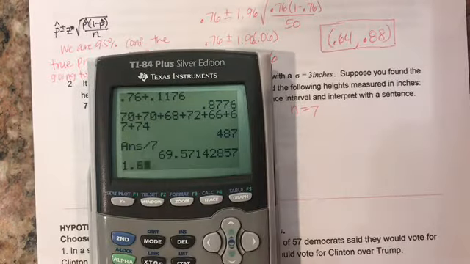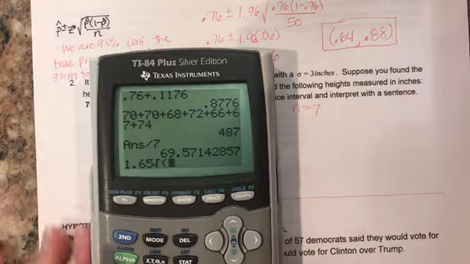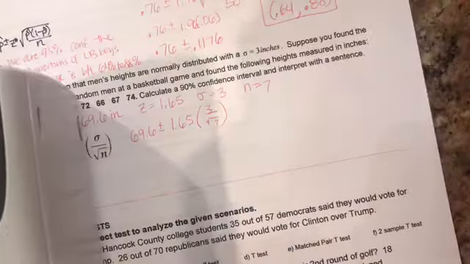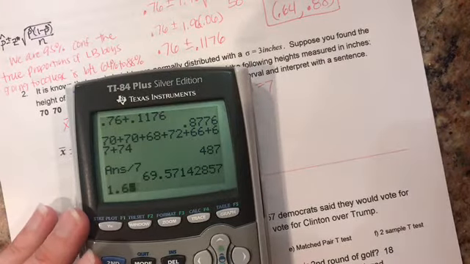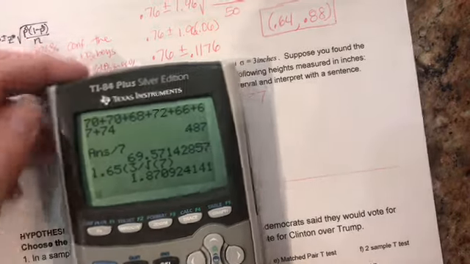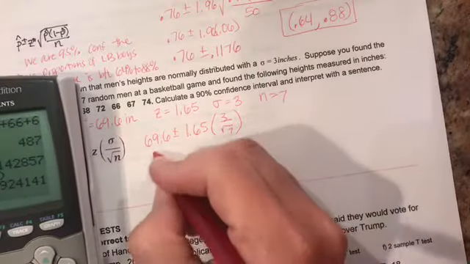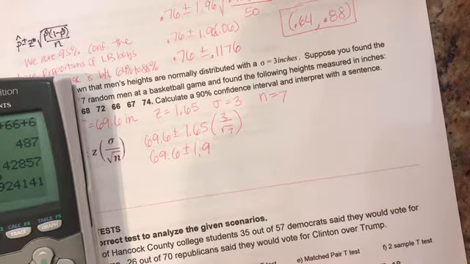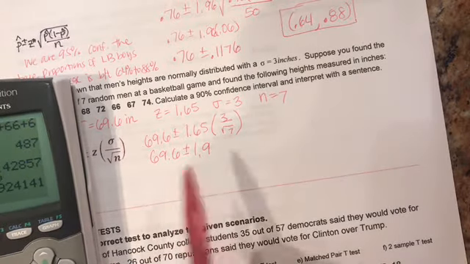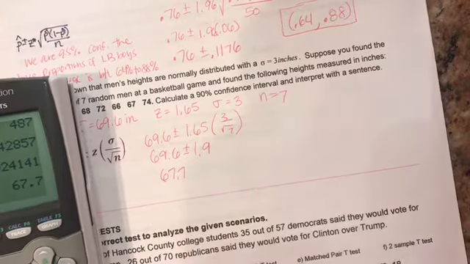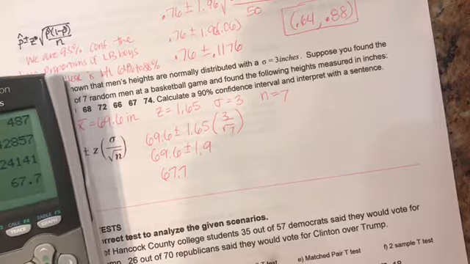So 1.65 times, oh no, I don't want the square root there. Sorry, 1.65 times, and we want this in parentheses, 3 divided by the square root of 7. 1.87, I'll just say 1.9. So 69.6 plus or minus 1.9. Again, I like to do the subtraction first. 69.6 minus 1.9. And 69.6 plus 1.9.